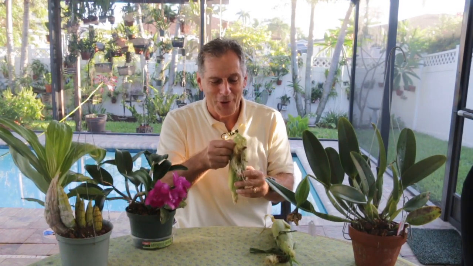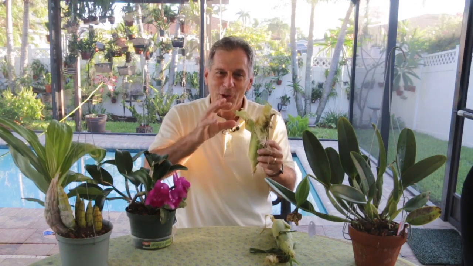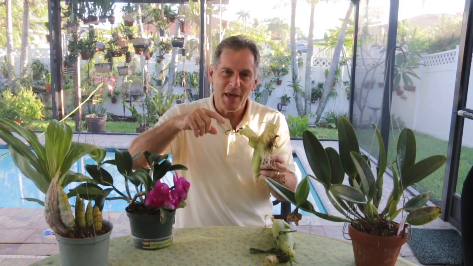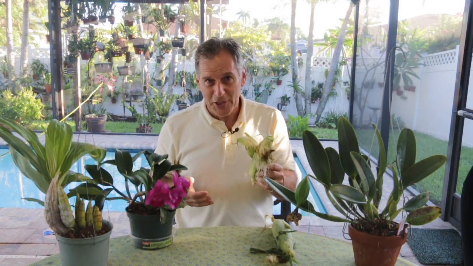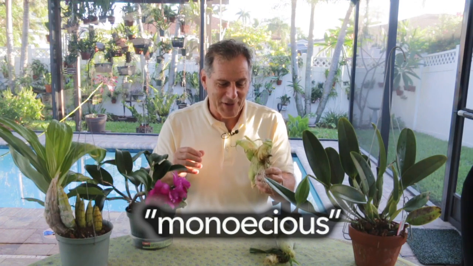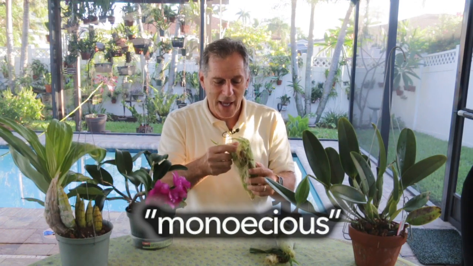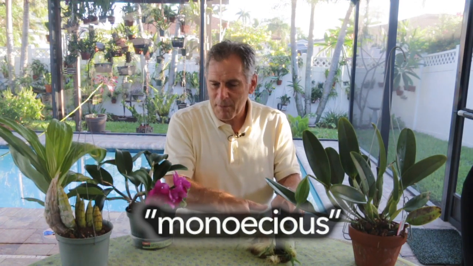In orchids, it's a little bit different. And I should mention, I'm not sure whether I mentioned it before, that in corn, when you have a separation of male and female flowers, and there's a few plants that do this, this is called monoecious. And again, I don't want to get caught up in definitions, and this isn't going to be on the test, but that's just what it's called.